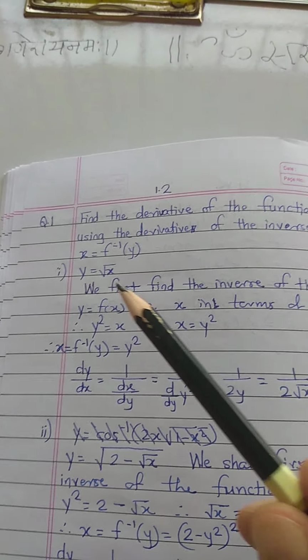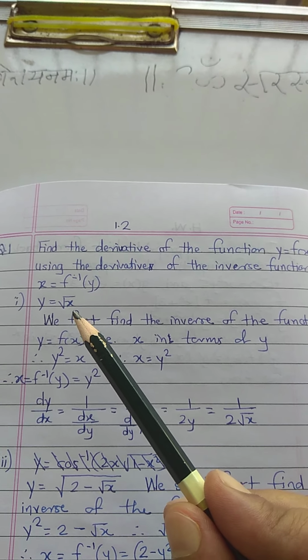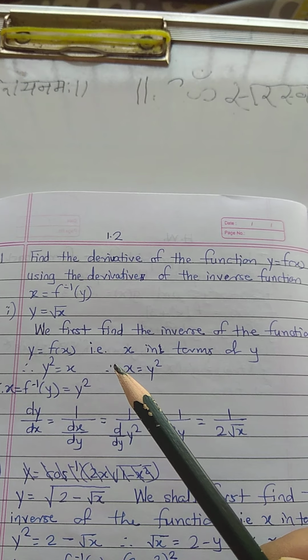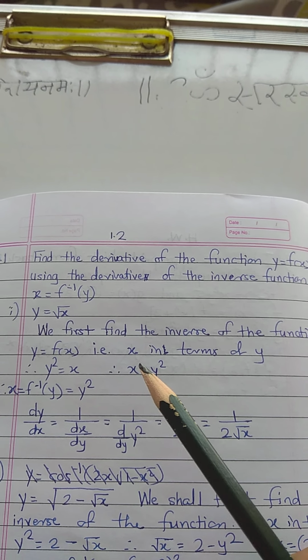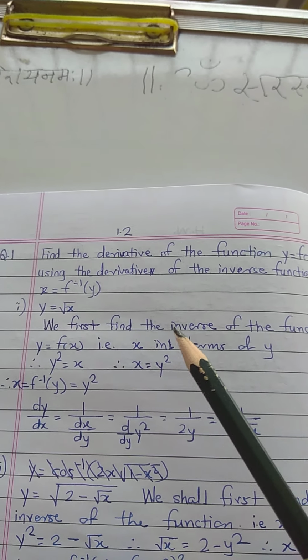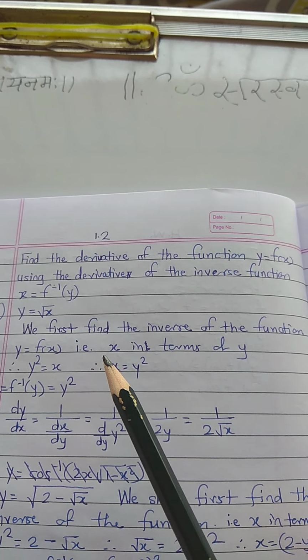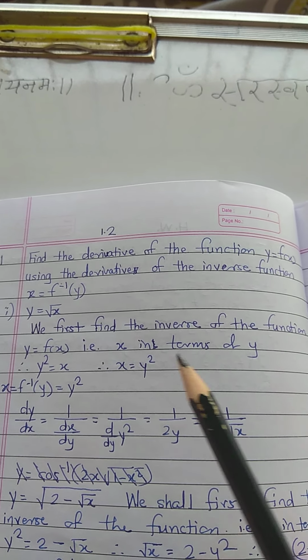Now, y equal to root of x. For getting inverse function, we should find out x in terms of y. We first find the inverse function of y equal to f of x, that is x in terms of y.